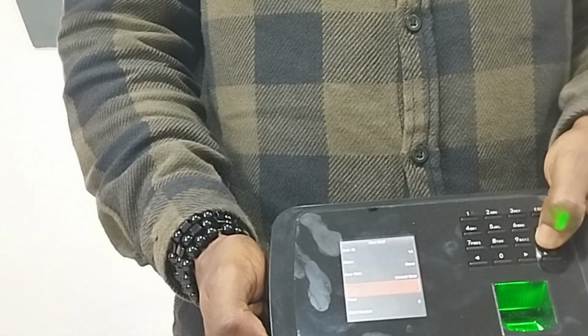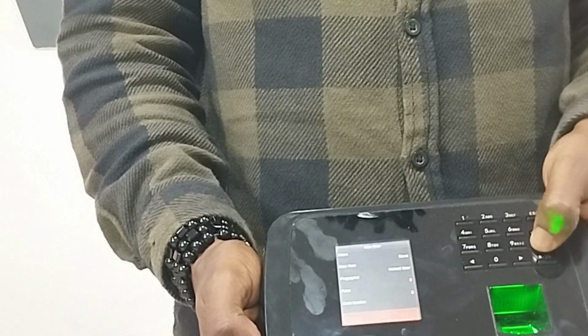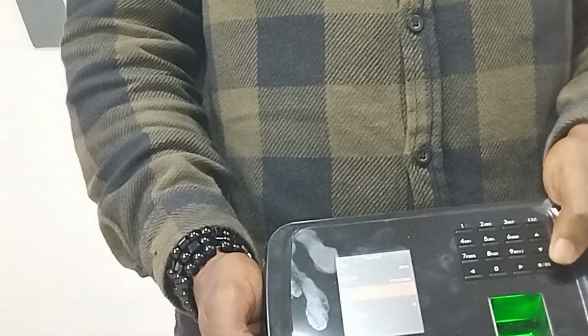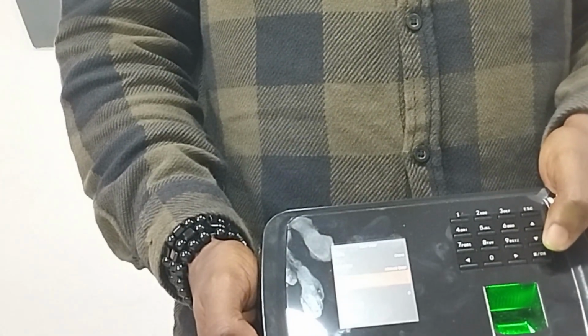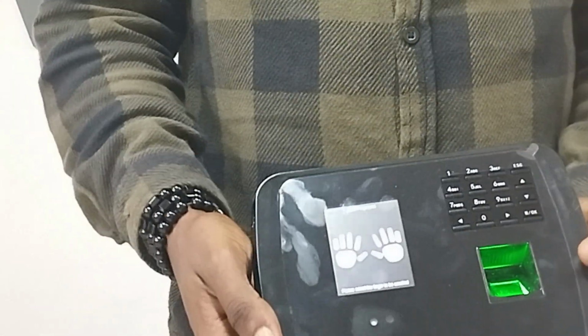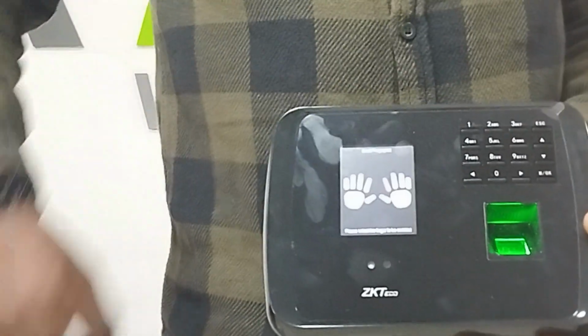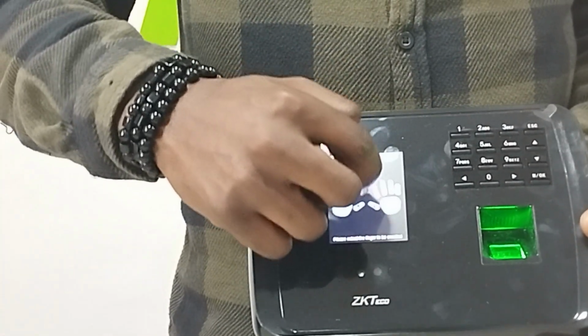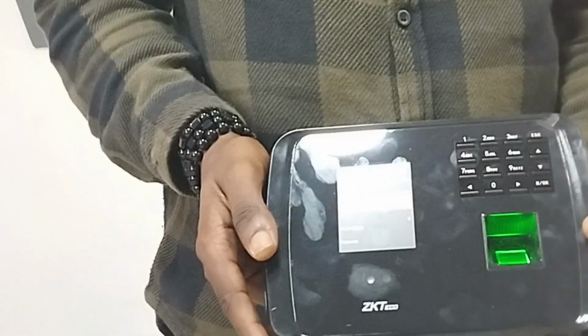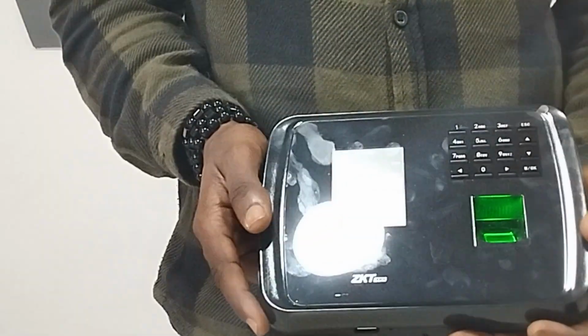Now we have to register our fingerprint, our face, our card, or our password. For this tutorial, I'll be registering my fingerprint on this device just for the purpose of this video. I click on OK on the fingerprint, and all I have to do is add my index finger. As you can see, the notification here is showing me adding my index finger. So all I have to do is put my index finger on the device. Successful. I've successfully registered my fingerprint on this device.